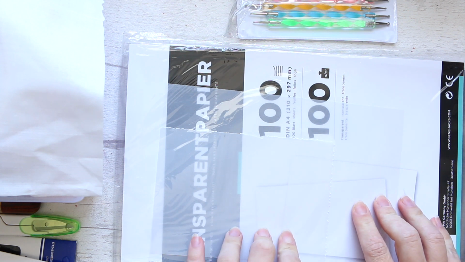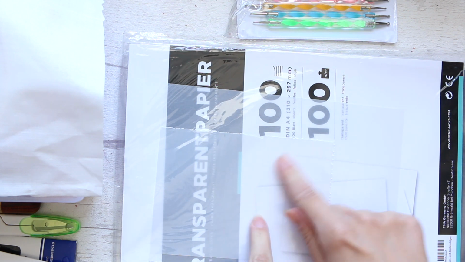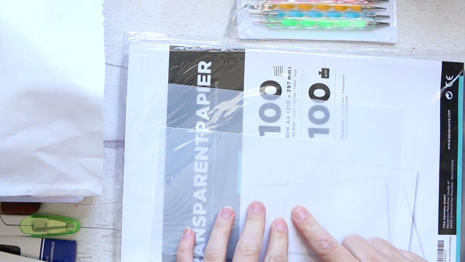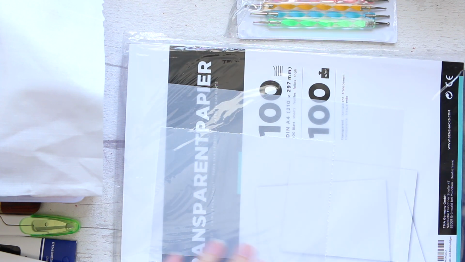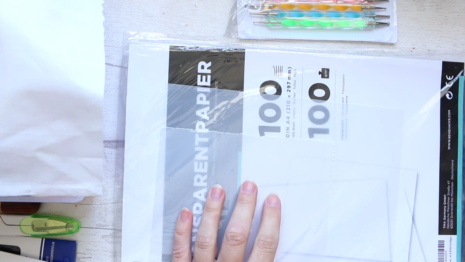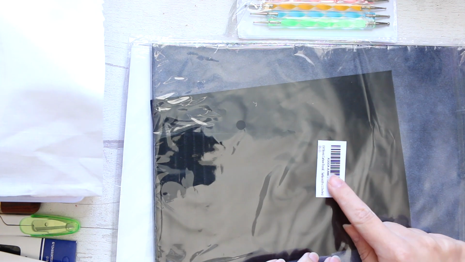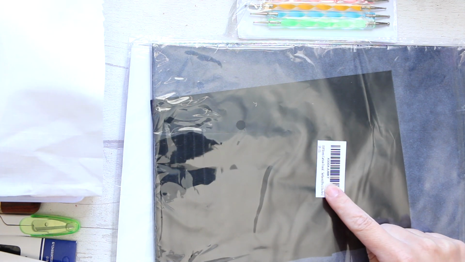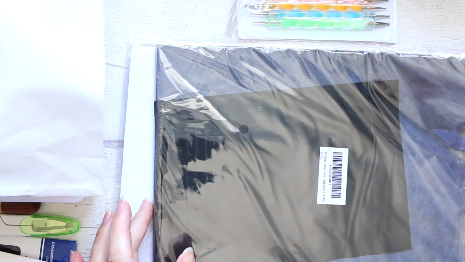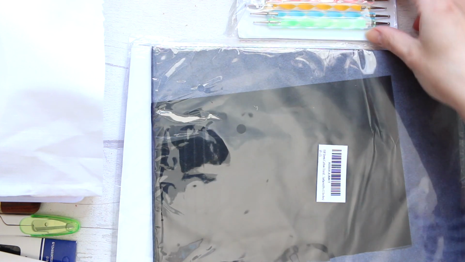You can get thinner ones if you fancy, but I wanted to also be able to do a bit of illustrating on them, so that's why I got mine to be thicker, so it's a bit more substantial. And then the other paper you will need is the carbon transferring paper. So again, quite a lot of it, but it is what it is.